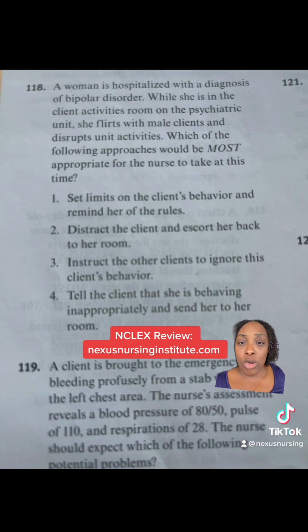Choice number 3, instruct the other clients to ignore the client's behavior. Absolutely not. You never allow your other patients to be subject to inappropriate behavior. You don't tell them to just ignore it. You have to address it.